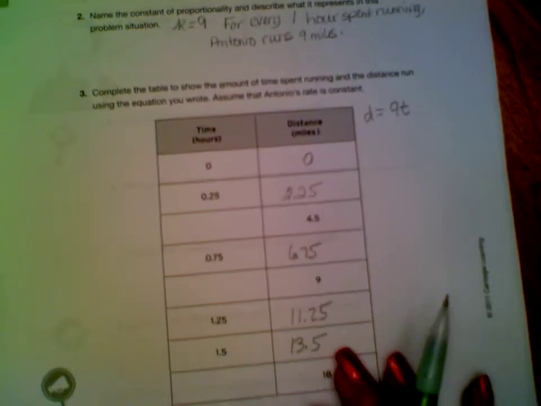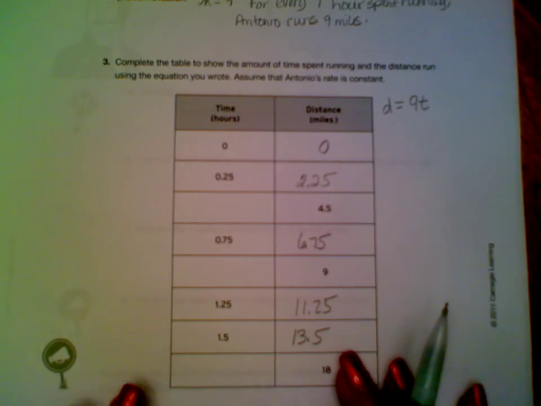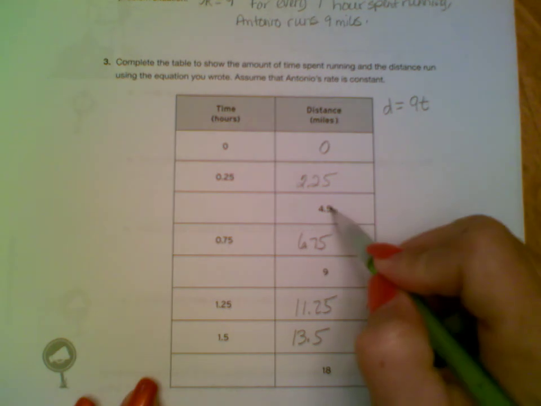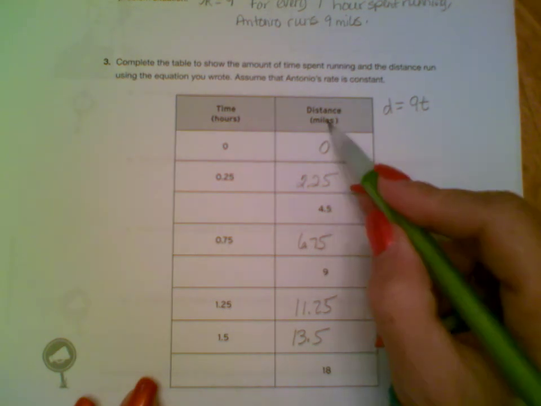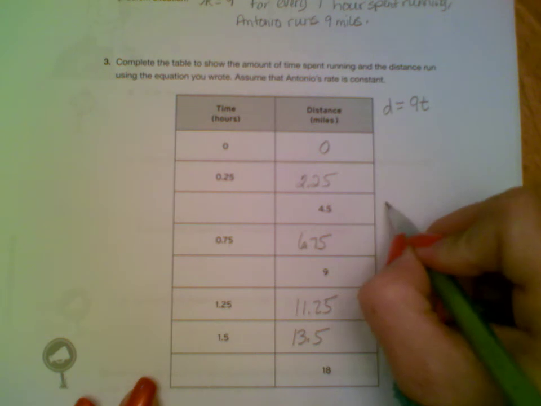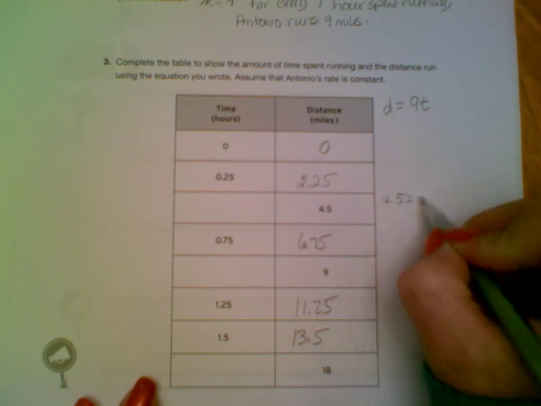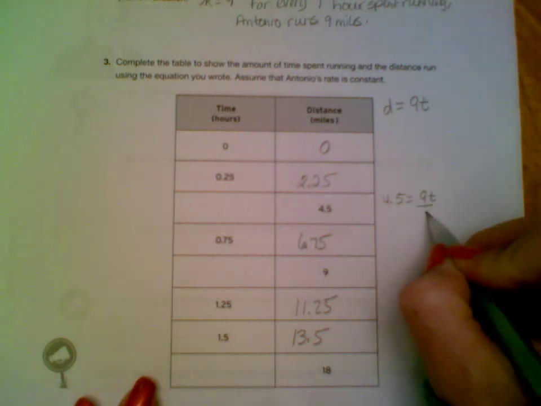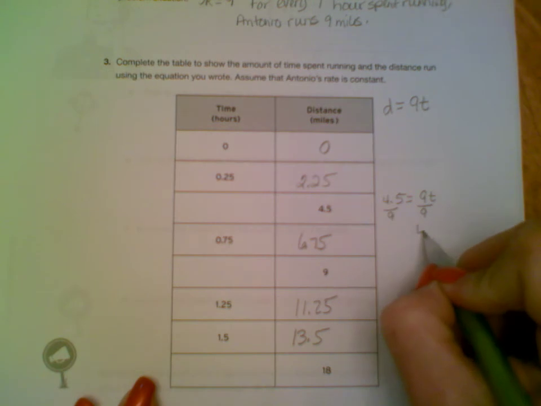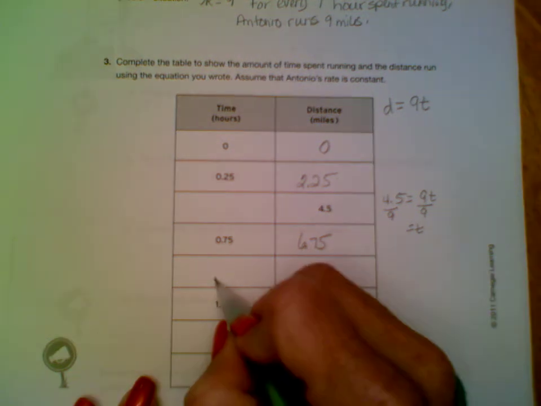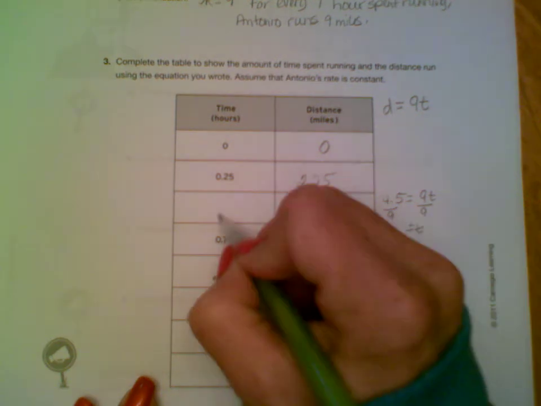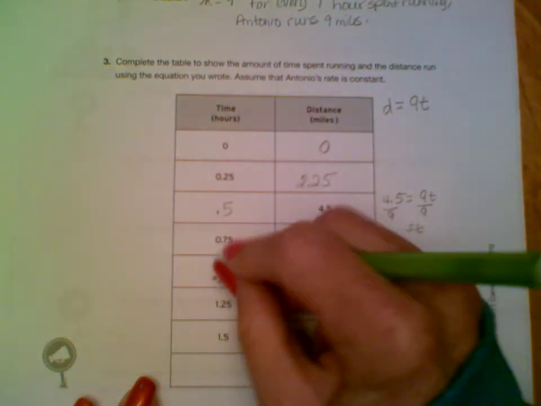So now to get these other answers here, I could still use my equation, but now this is my distance. So if I put a 4.5 here, 4.5 equals 9t. So I divide both sides by 9. So 4.5 divided by 9, I would get an answer of 0.5. Oops, sorry, that goes right up here.